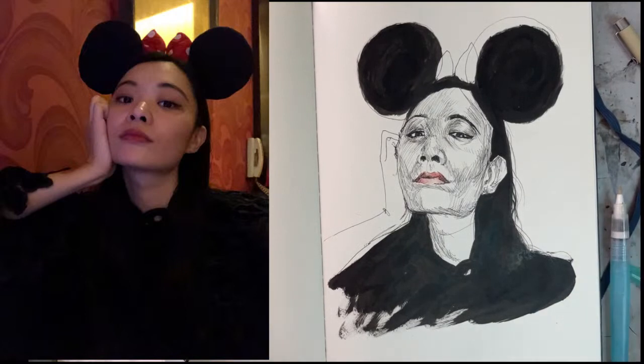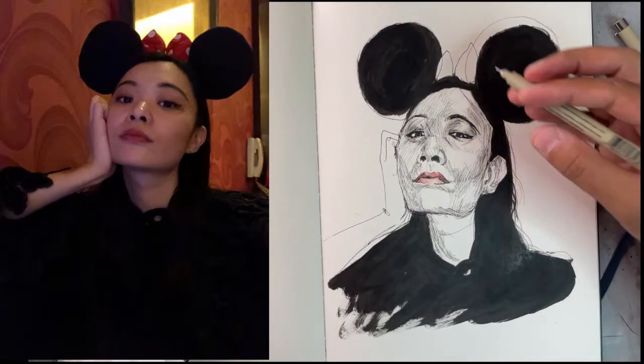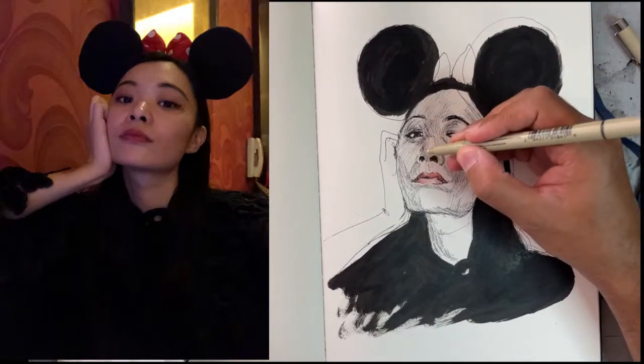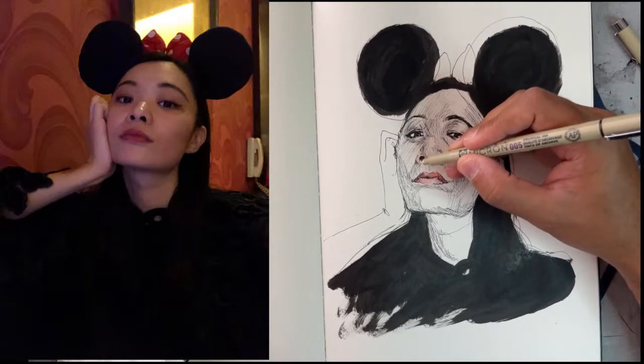I might put some more color on that in a little bit, but for now, that'll be fun. Let's work on this nose some more. So there's this little line here.